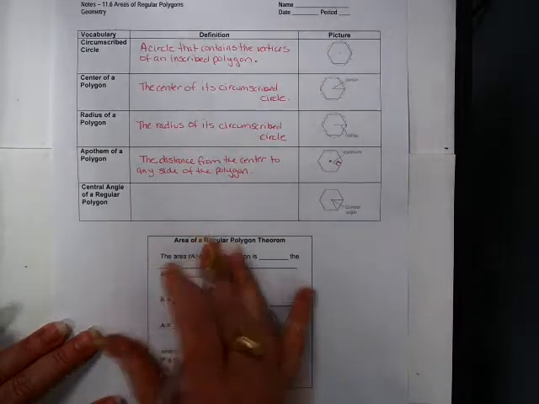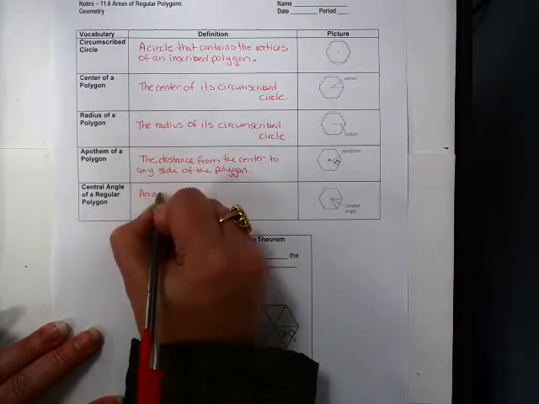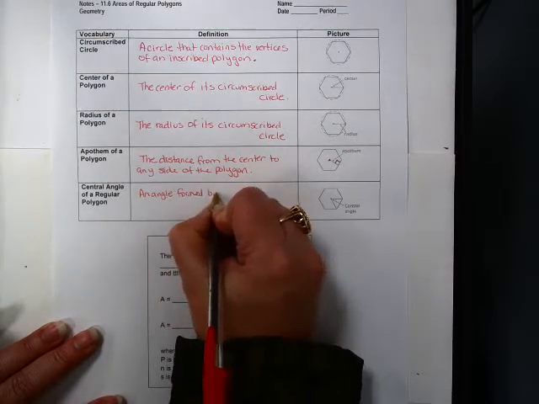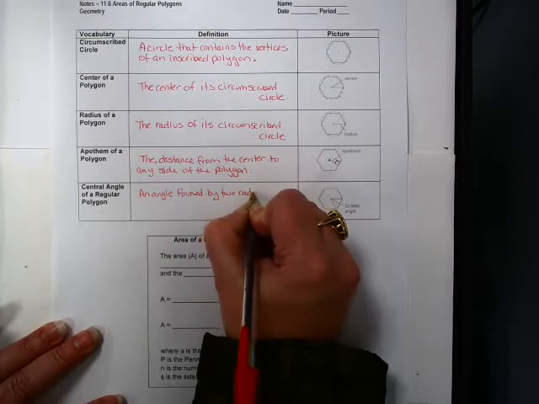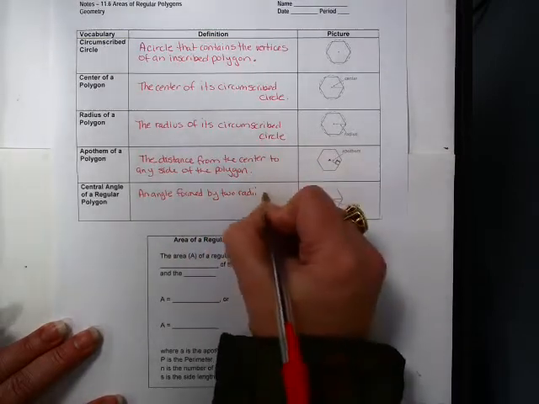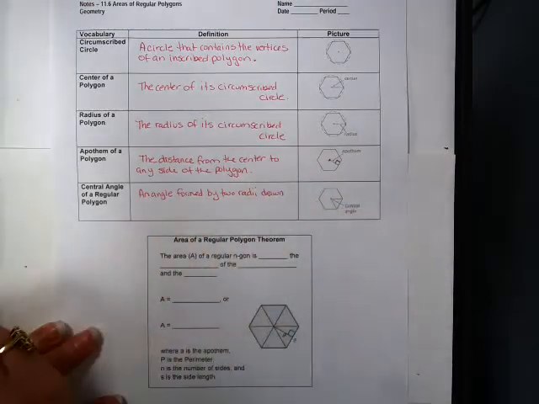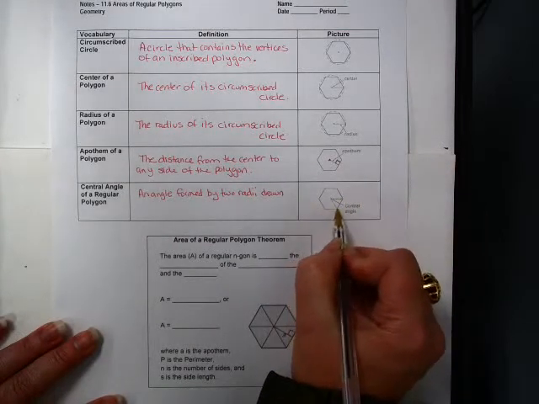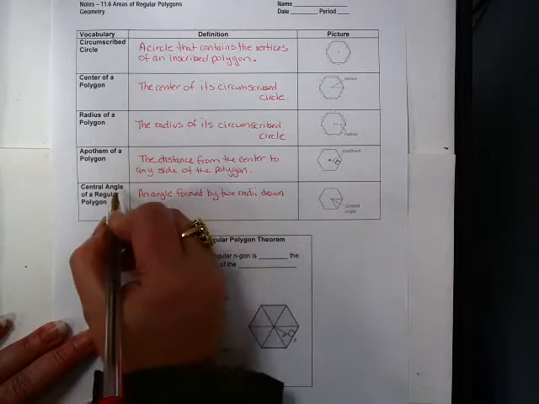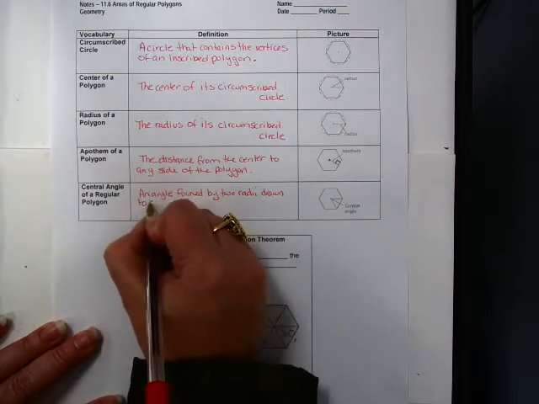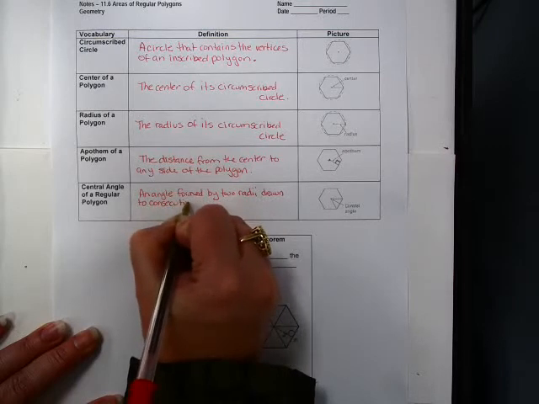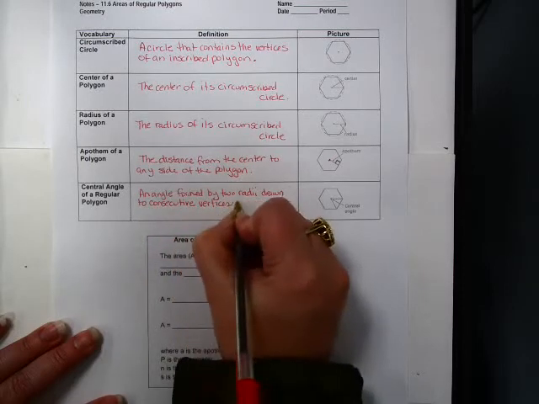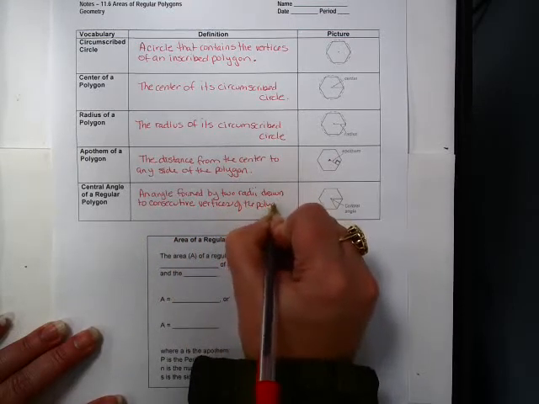Okay, so here we define it as an angle formed by two radii drawn to consecutive vertices. So it's not going to be this one and this one. They have to be consecutive. They have to be right next to each other. Drawn to consecutive vertices of the polygon. Okay.